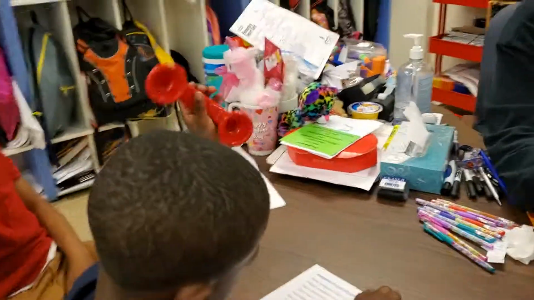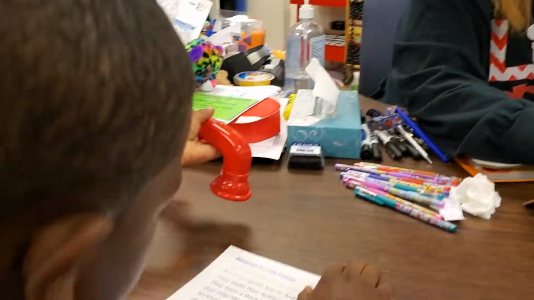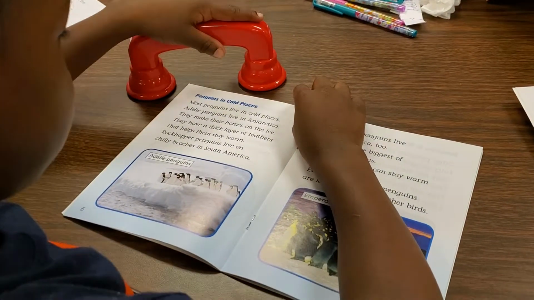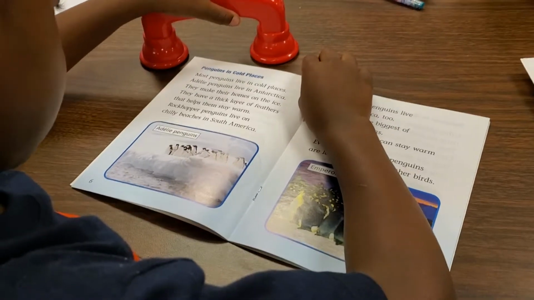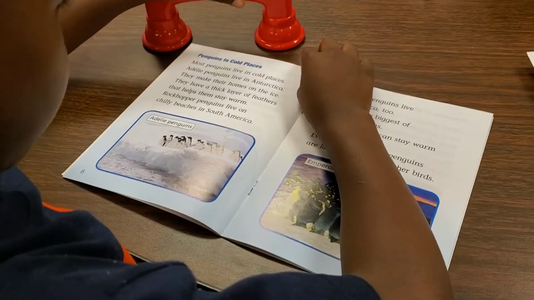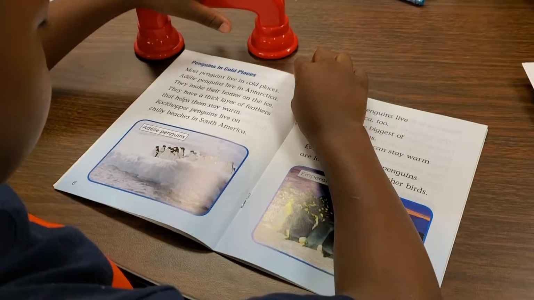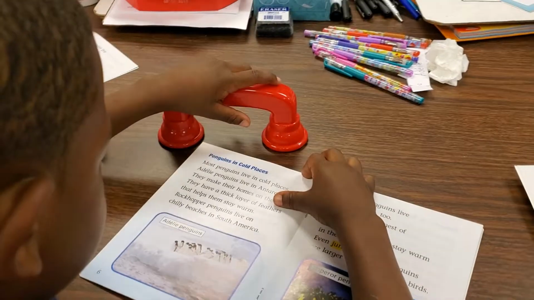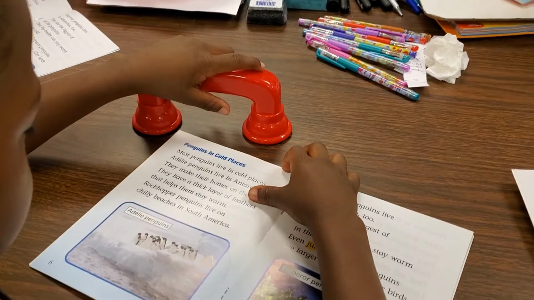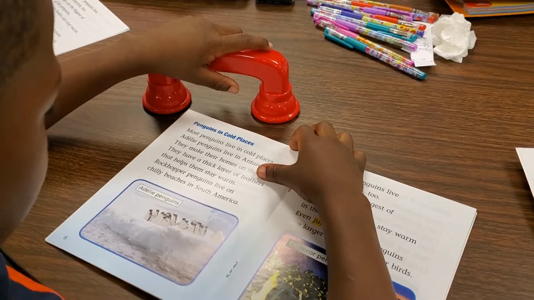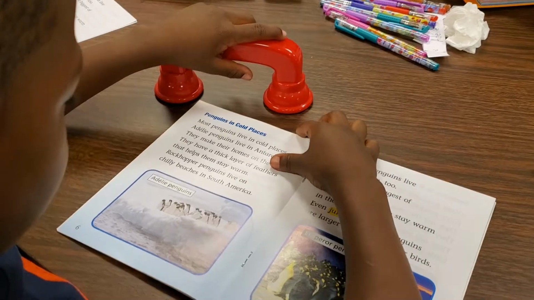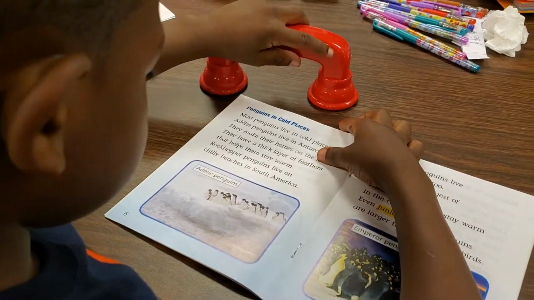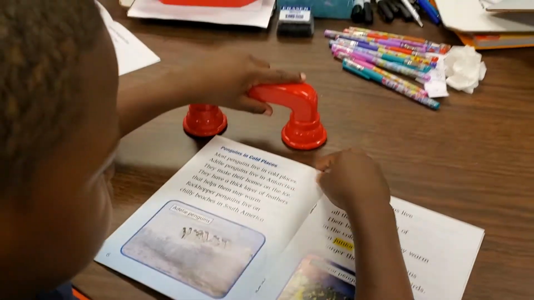Read me a part. Most penguins live in cold places. Adelia penguins live in Antarctica. They make their homes on the ice. They have a thick layer of feathers that helps them stay warm. Rockhopper penguins live on chilly beaches in South America. Good job.